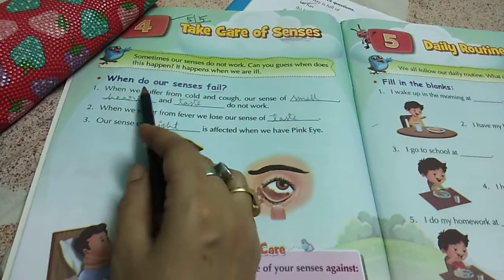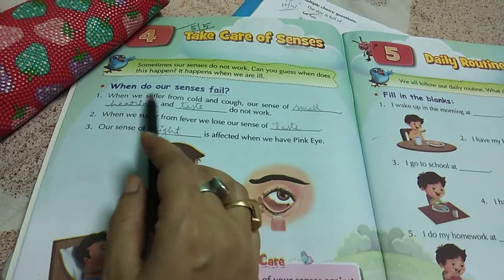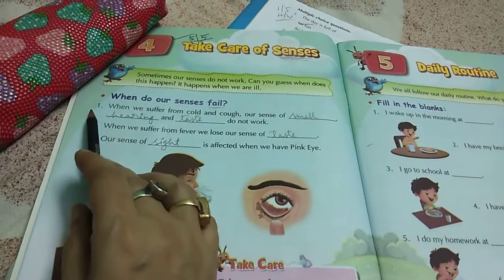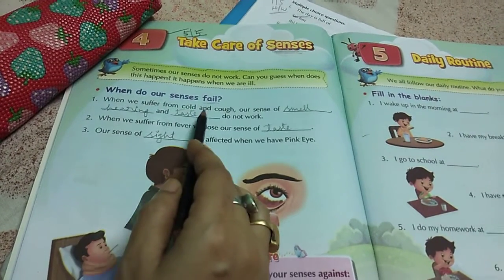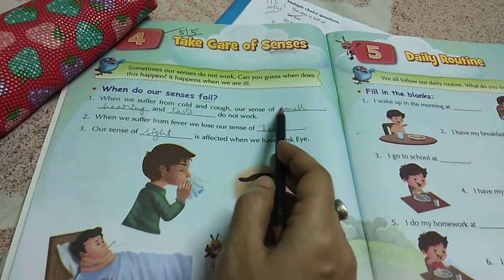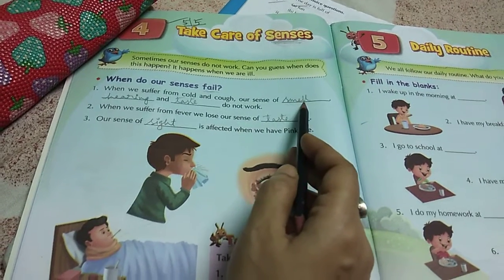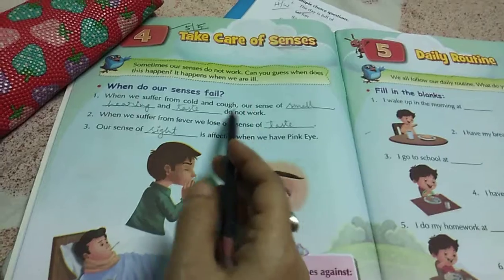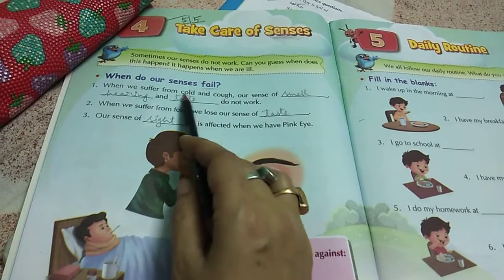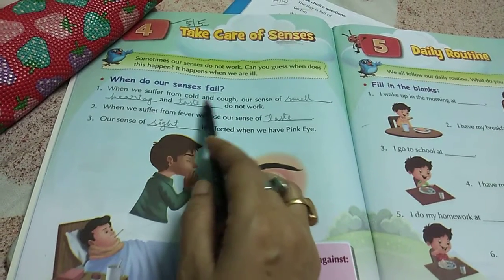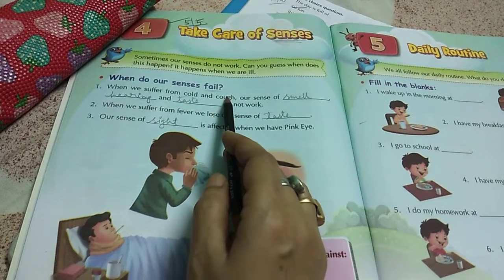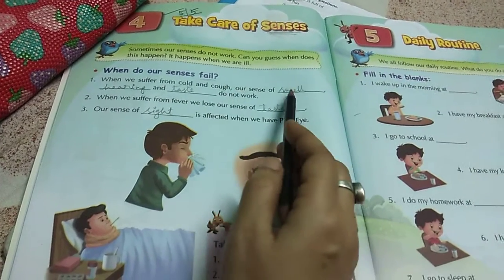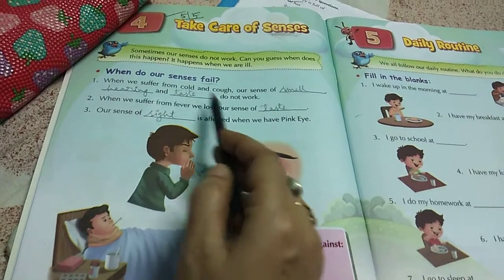Now, when do our senses fail? That means when do our senses not work? Number 1, when we suffer from cold and cough, our sense of, take your pencil and write, smell, hearing and taste do not work. When you cough and feel very bad, you catch a cold. That time which senses do not work? Smell, hearing and taste do not work.